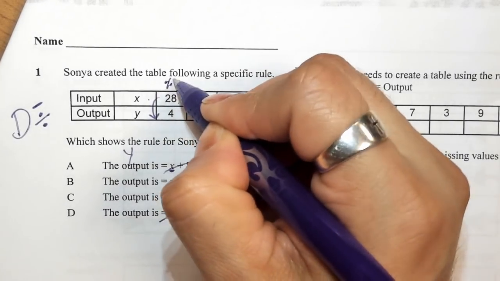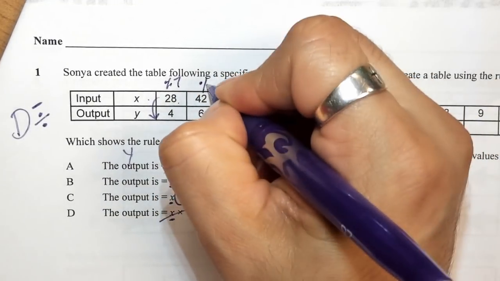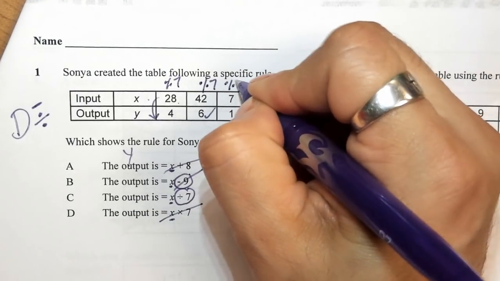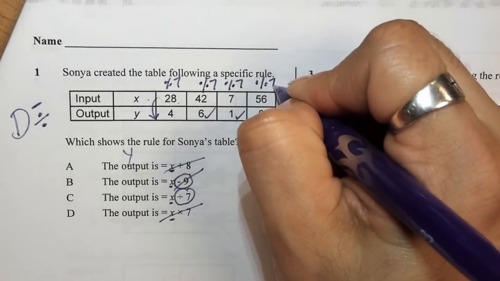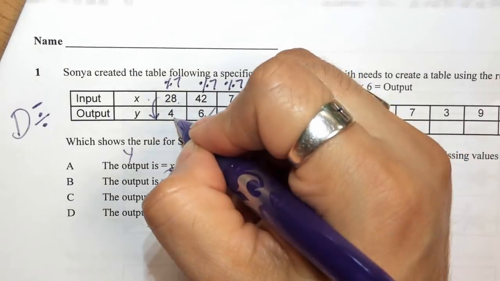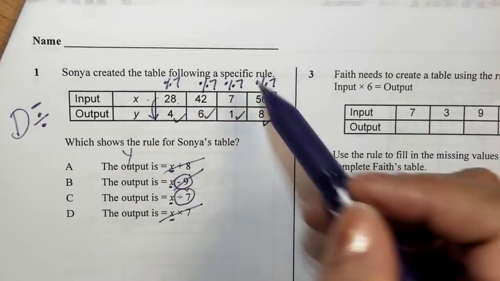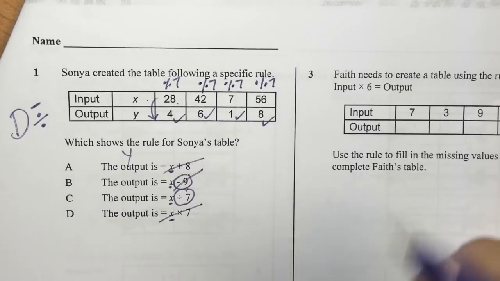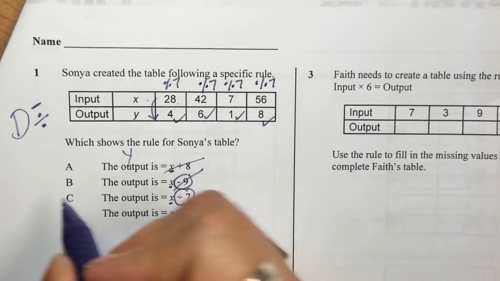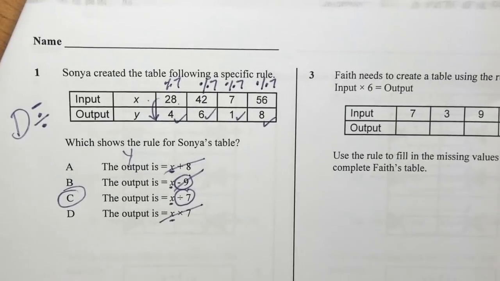Yes, so that works. 42 divided by 7. That works. 7 divided by 7. That works. 56 divided by 7. That works. So you really have to know your multiplication and division facts for this to be easier for you. So C would have been my answer.